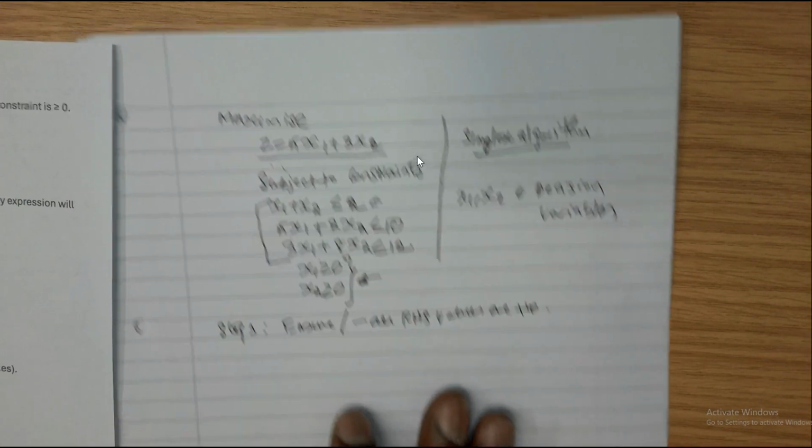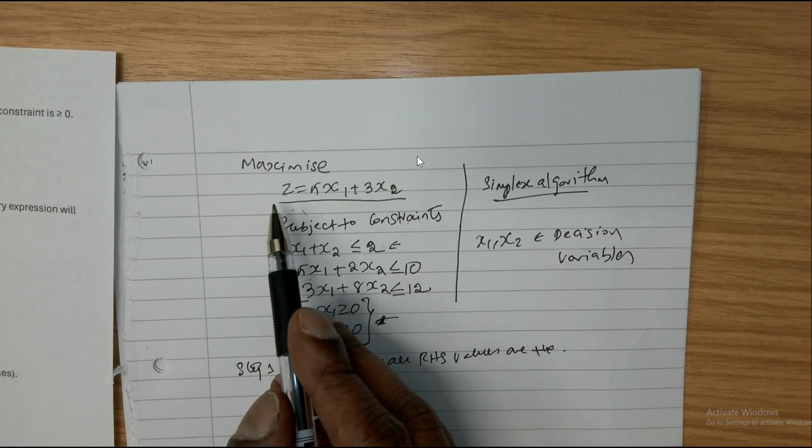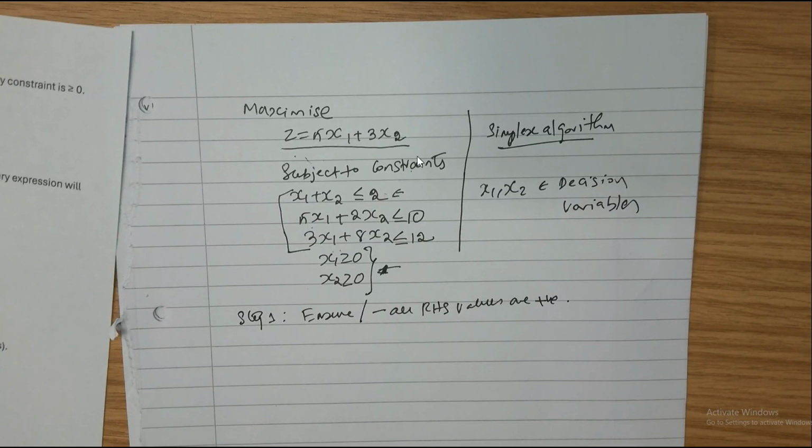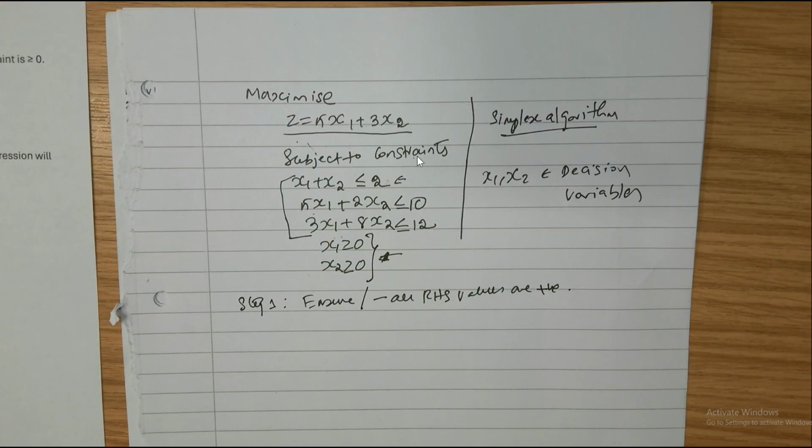So what we are going to do now is just to maximize the function. For minimization, the procedures are the same, but there are a few things that we have to change, which we will learn in a separate video.